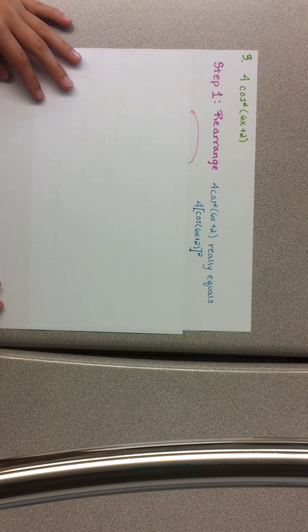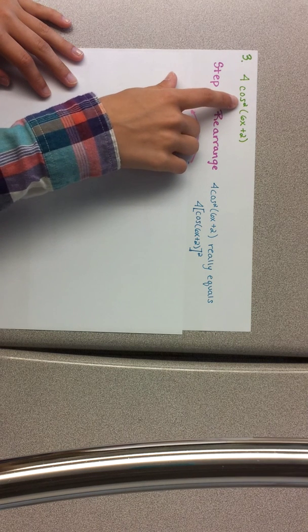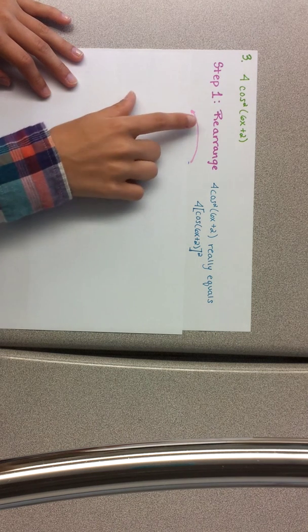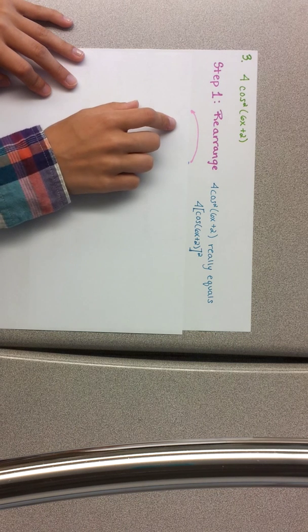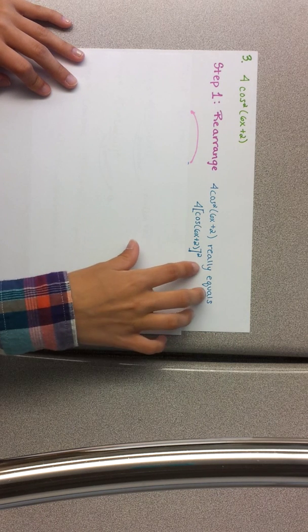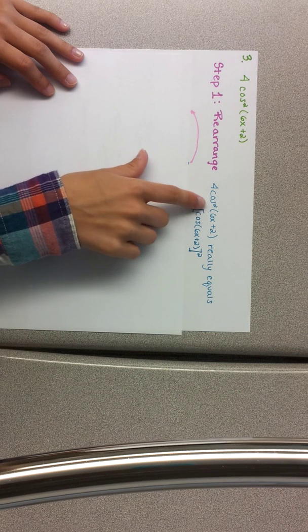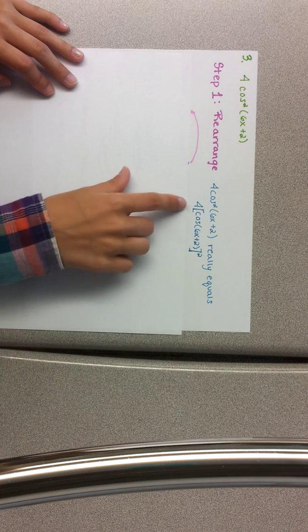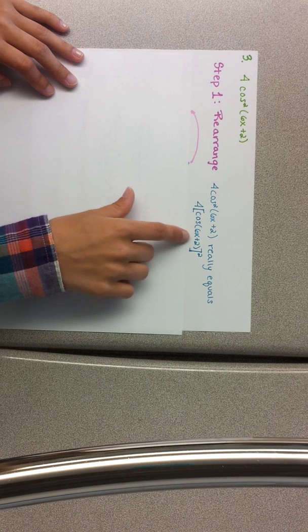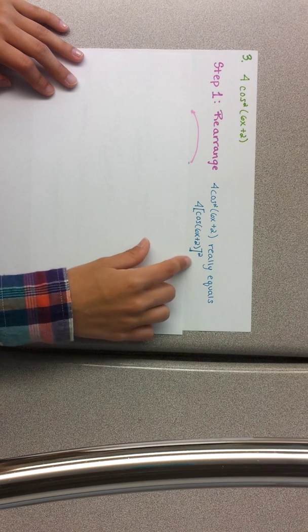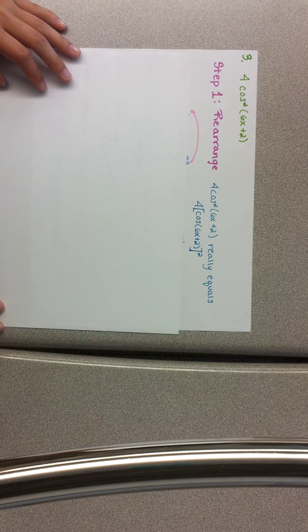The final equation is a little bit harder: 4 cosine squared of (6x + 2). The first thing to notice about this function is that the cosine is squared. It's easier to rearrange this function so that it's easier to see which part should be derived first. So 4 cosine squared of (6x + 2) really equals 4 times [cosine of (6x + 2)] squared, with brackets around cosine of 6x + 2.